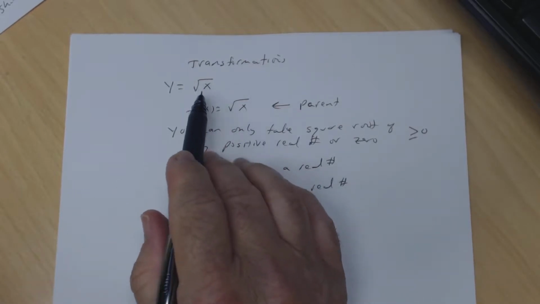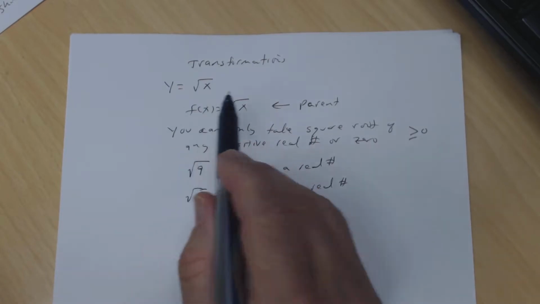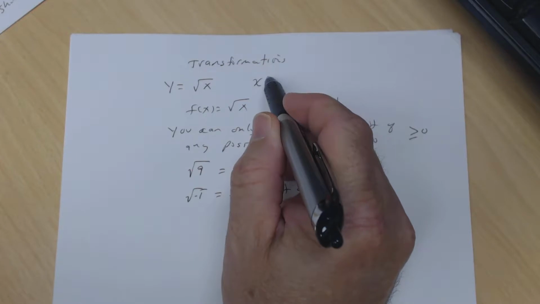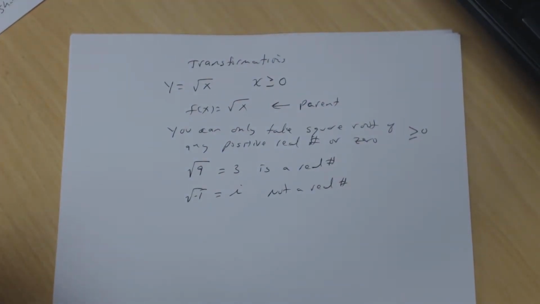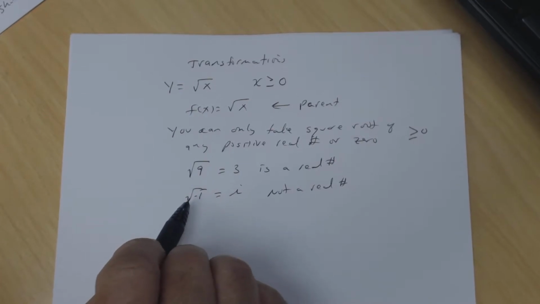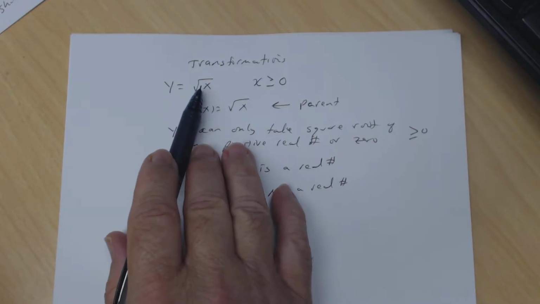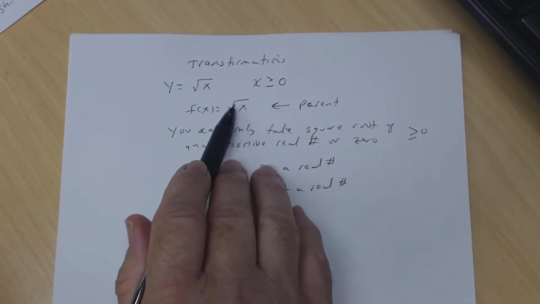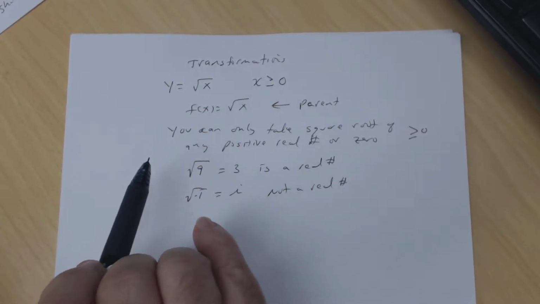So basically what you're going to do is take your radicand, which in this case is just x, and say, I can only use values of x that are greater than or equal to 0. That's all I can use. I can't use a negative number. For when the radicand is x, for this parent function, I can only use values of x that are positive or 0.